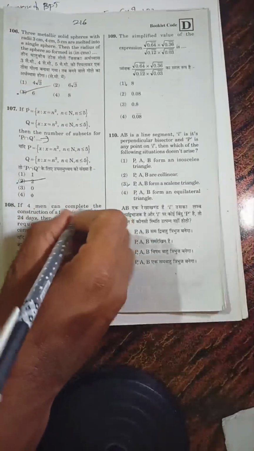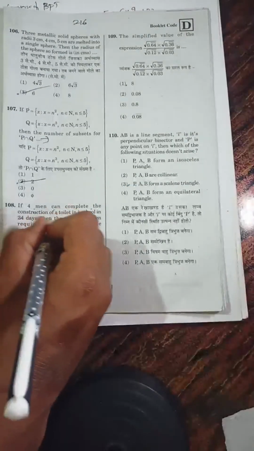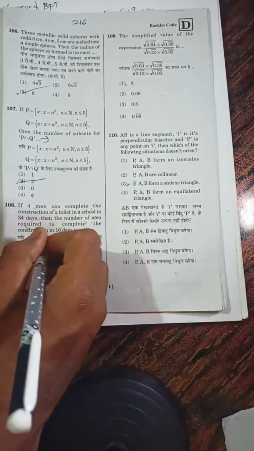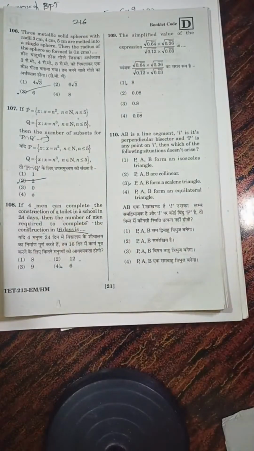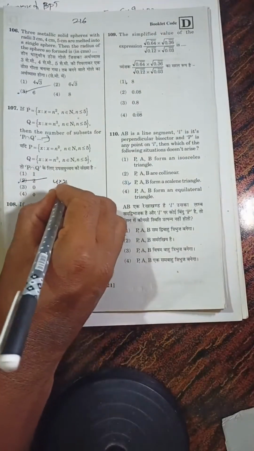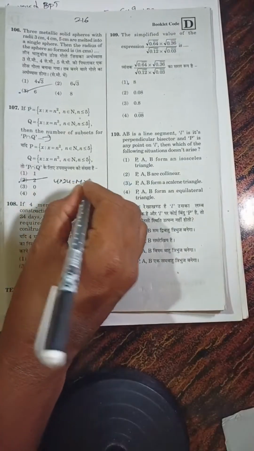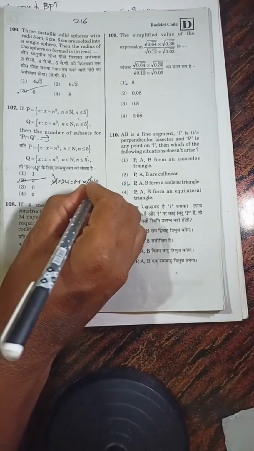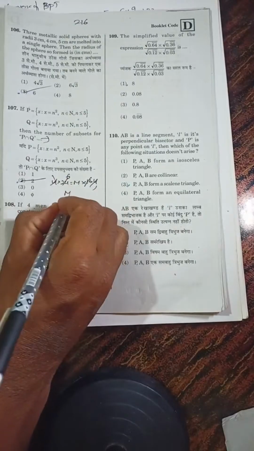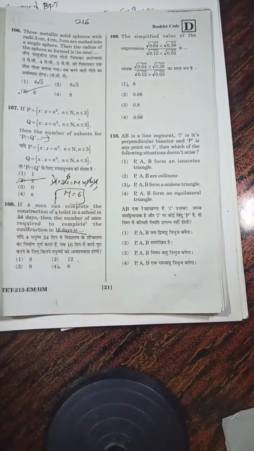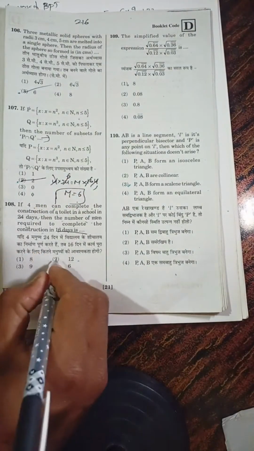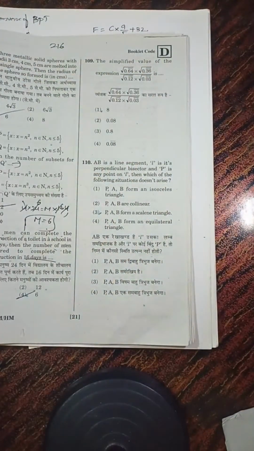4 men can complete construction of a toilet in 24 days. The number of men required to complete it in 16 days? Very simple. 4 into 24 is equal to m into 16 days. 4 ones are 4, 4 fours are 16, so m is equal to 6. So how many days required? 6 days. Now see this one.